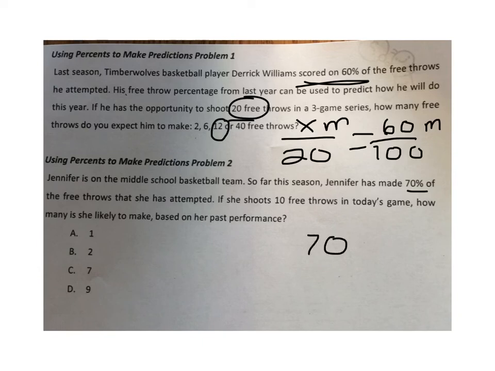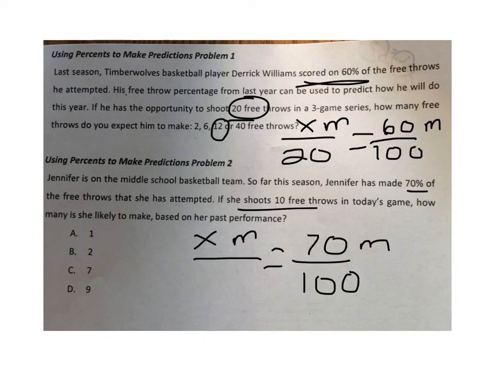So I'm going to write down 70 out of 100. We're going to label that this is how much she makes. She makes 70 out of every 100 she shoots. So over here is how much she makes. The only other number is she shoots 10. So we want to figure out how much she should make. We don't know that number, but the bottom number is her total shots, which would be 10. So you can go ahead and multiply across. So multiply these, and then divide by 100, and you should get 7.